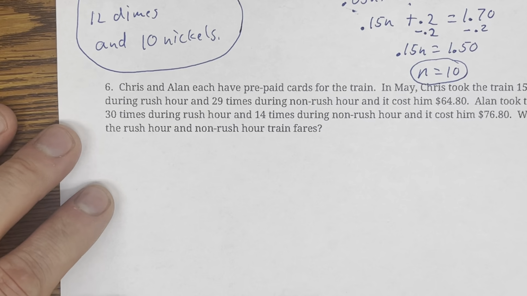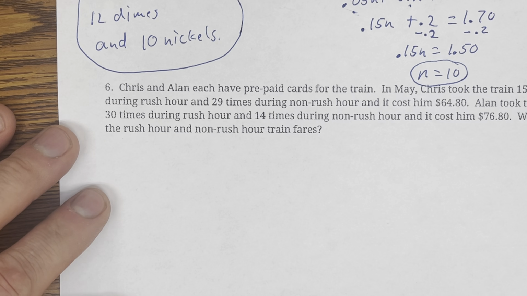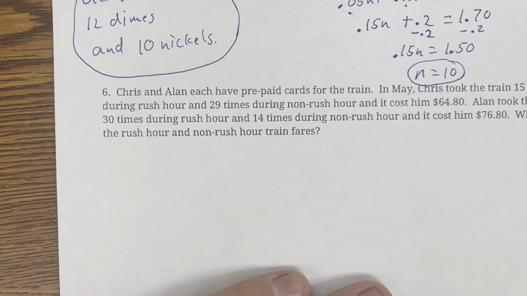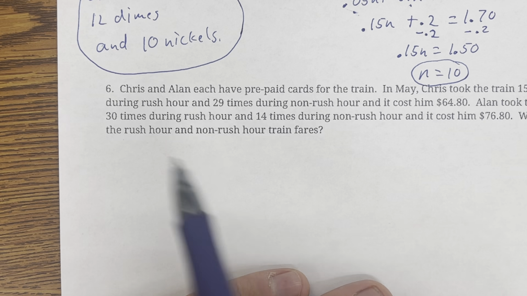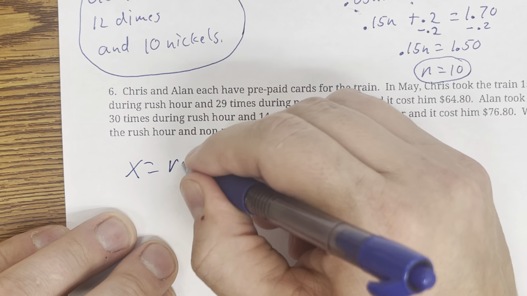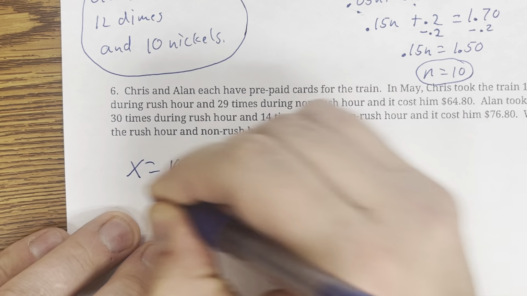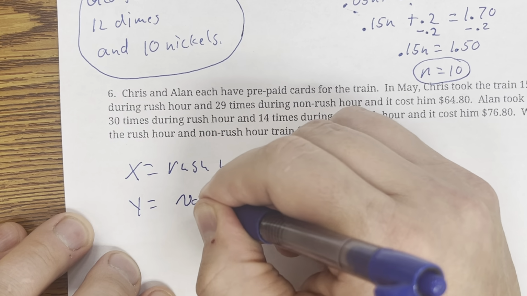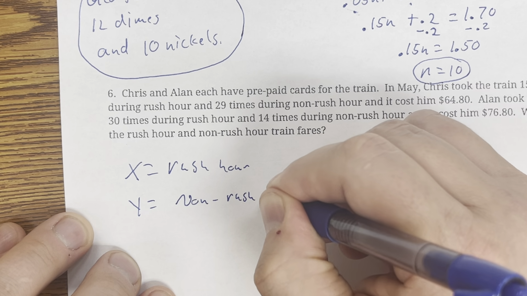Last one. All right, Chris and Alan have prepaid cards for the train. In May, Chris took the train 15 times during rush hour, 29 times during non-rush hour. Cost him $64.80. Alan took the train 30 times during rush hour and 14 times during non-rush hour. So we need to figure out the rush hour price and the non-rush hour price. So let's let x equal rush hour and y equal non-rush hour.